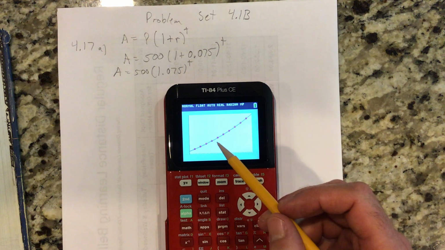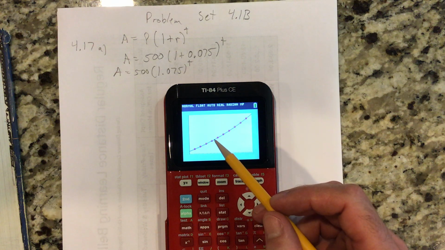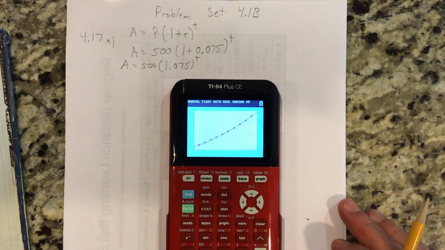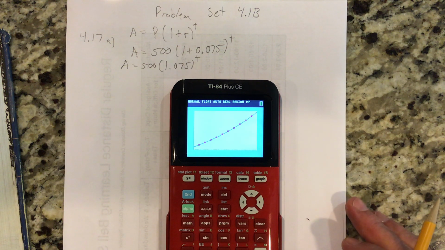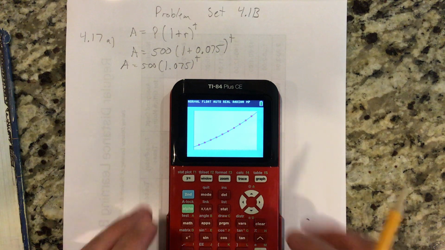Realize, however, if this is an annual investment, you actually can't take it out part way into a year and get part of the interest. With CDs and certain investments, you're required to go for the full term to get the growth for the year.